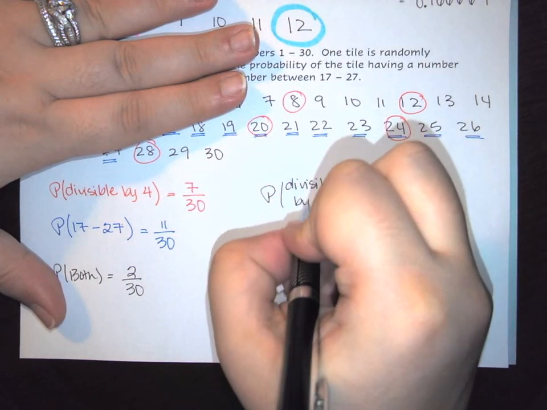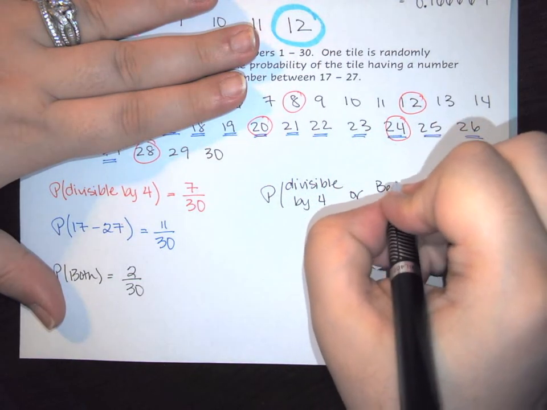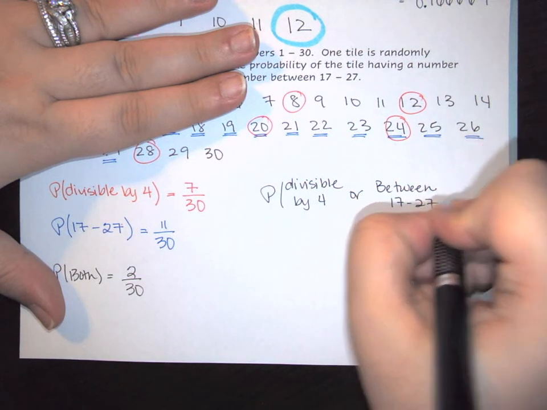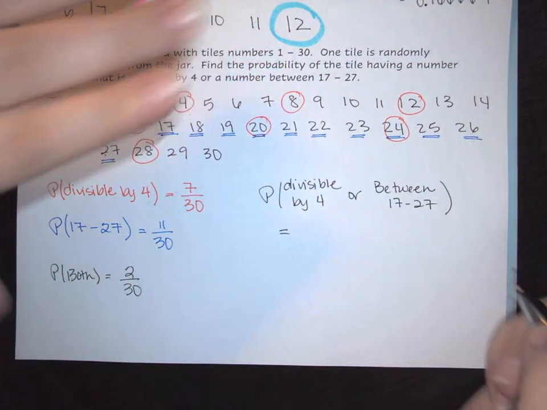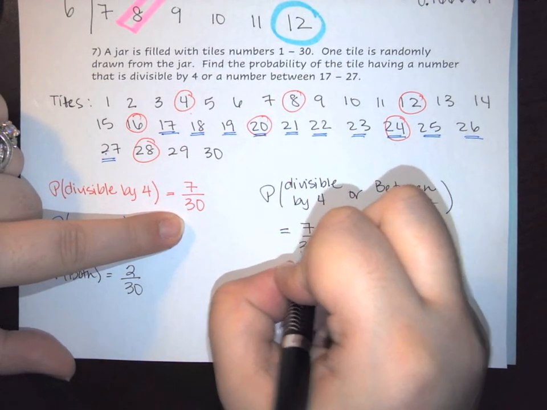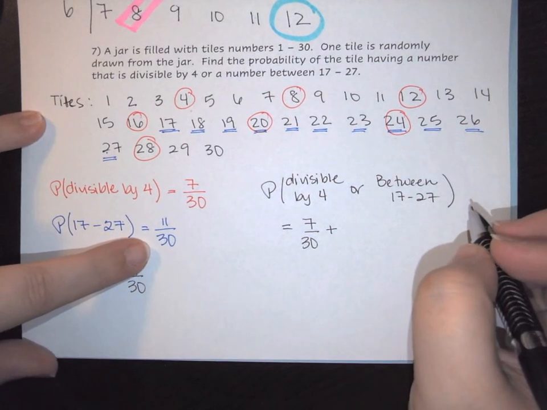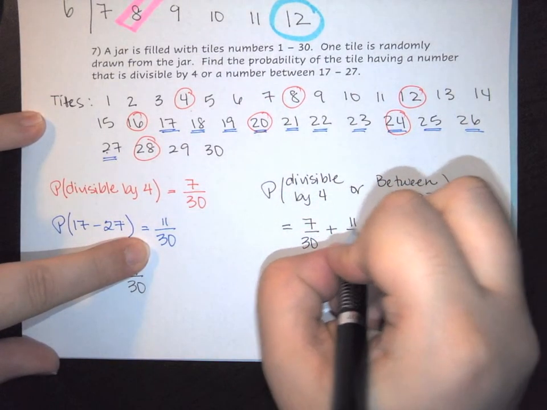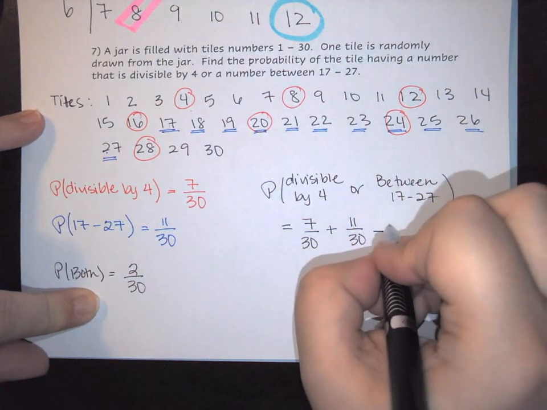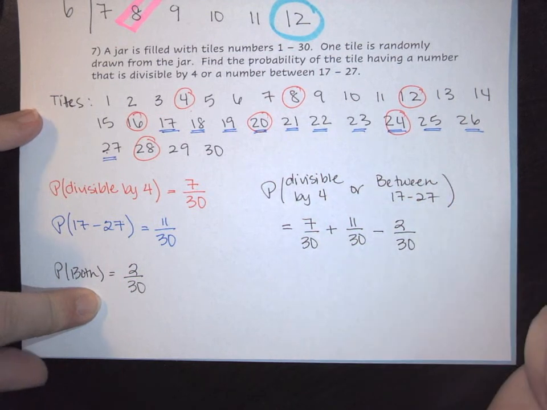So in this instance, the probability that we would have divisible by 4 or between 17 to 27 is going to be the probability we're divisible by 4, so 7 out of 30, plus the probability we fall between 17 and 27, so we have 11 out of 30, and then minus the probability that both occurred, so 2 out of 30.